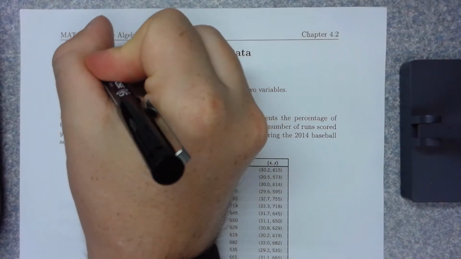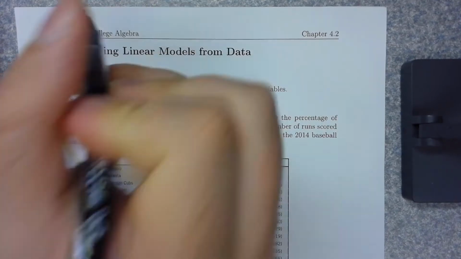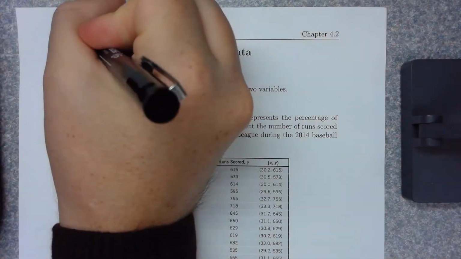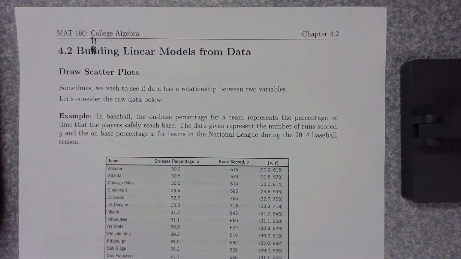I misspelled building. Isn't that embarrassing? Well, anyway, what we're going to be doing in this section is building linear models from data.